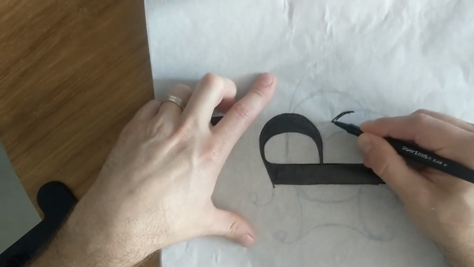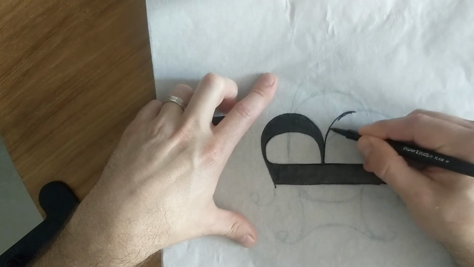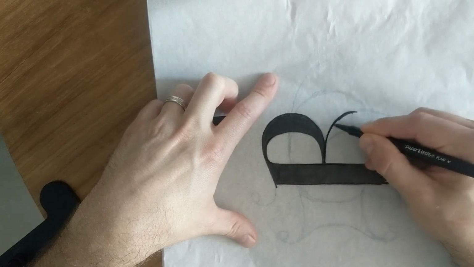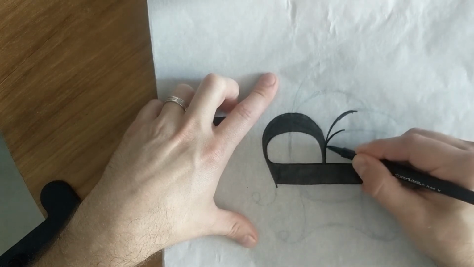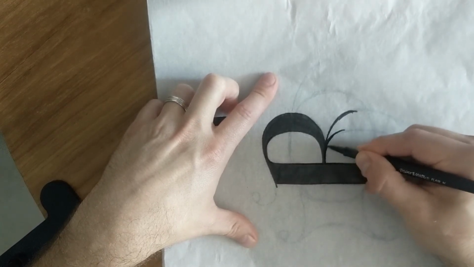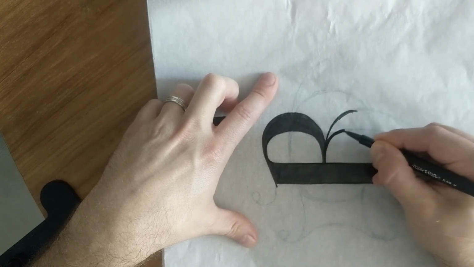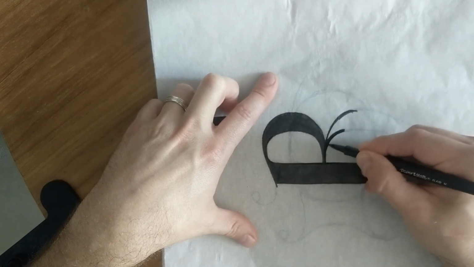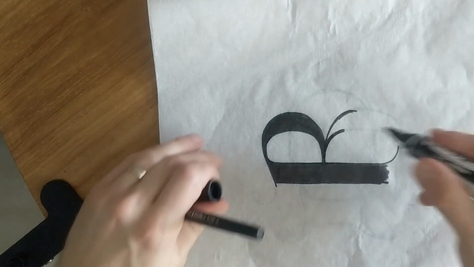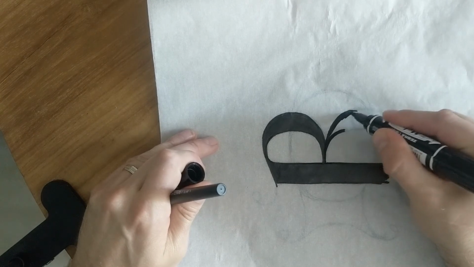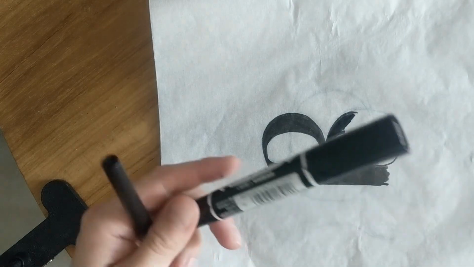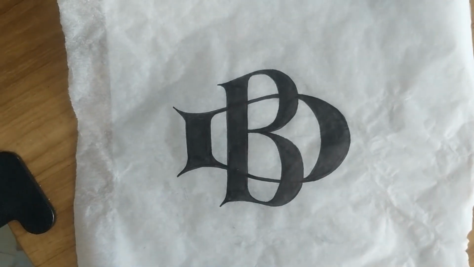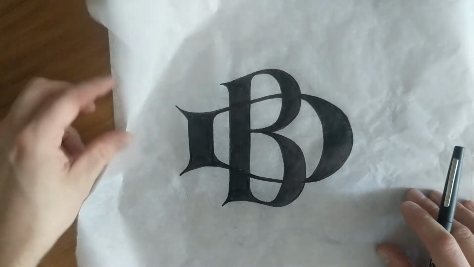And so I'll just come in here. Just continue shaping those guys, shaving that off. And I'm using two markers here. I'm using this marker to fill in, and this marker to line. So keep doing that. And this is what it turned out to be when I finished.